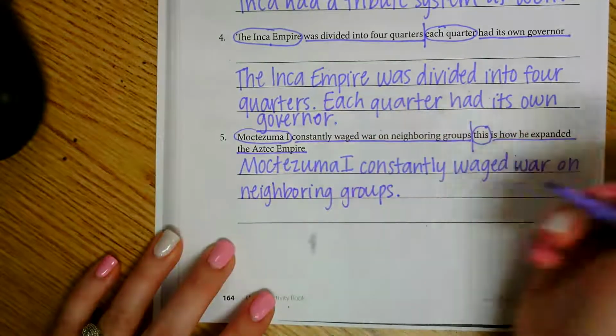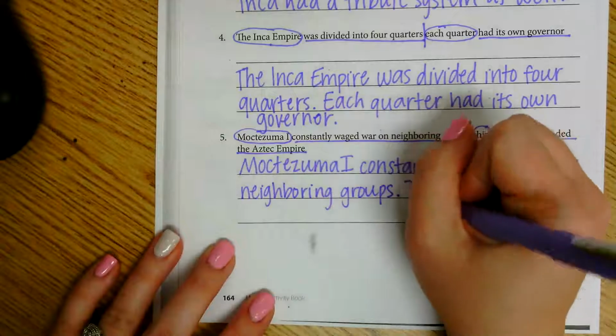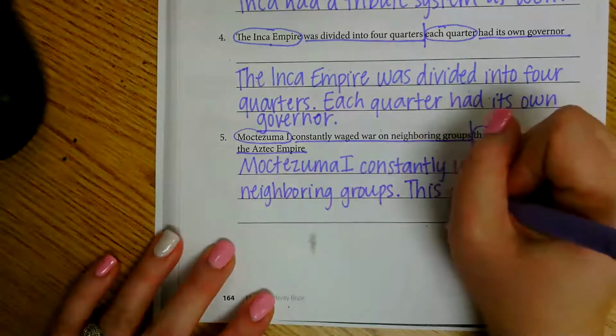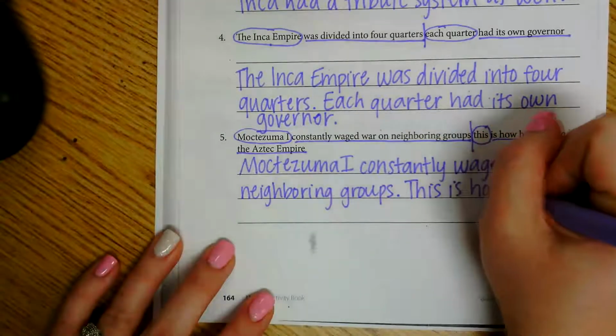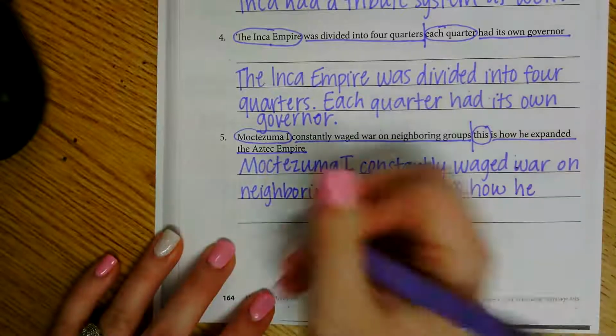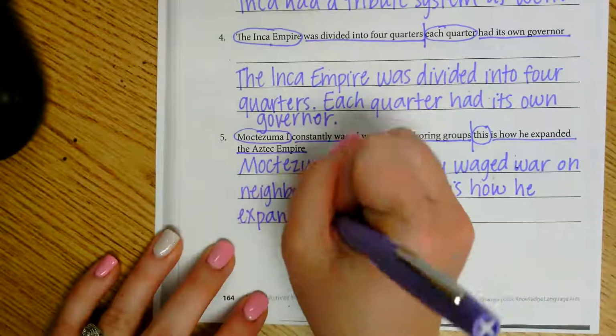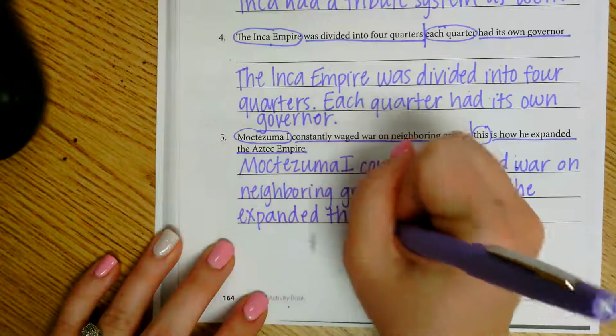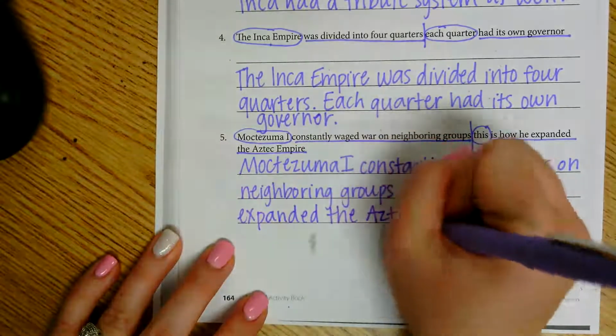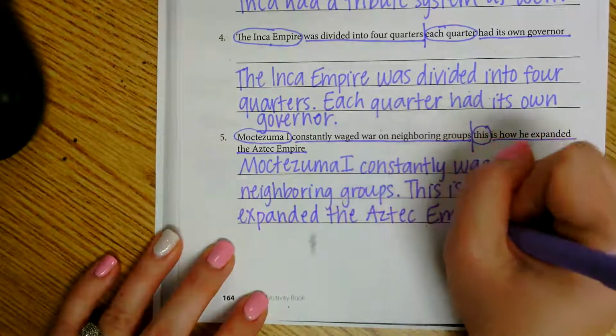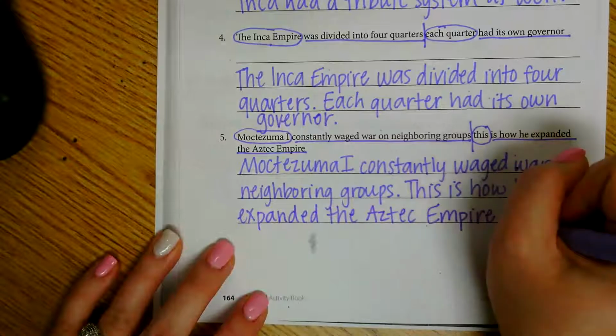Don't forget your period at the end. Capitalize the T in this. Is how he expanded the Aztec Empire. And period at the end.